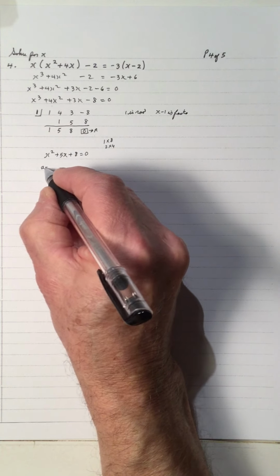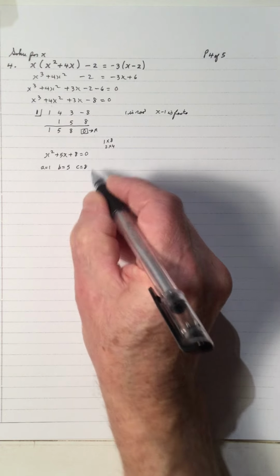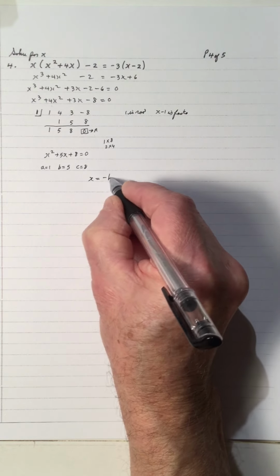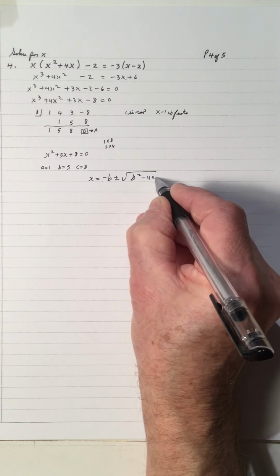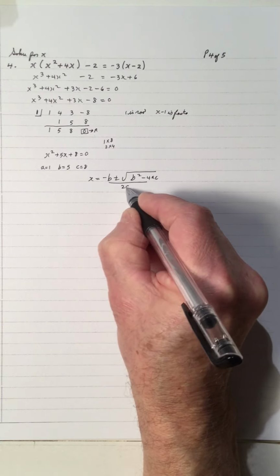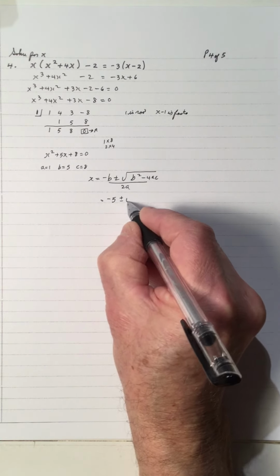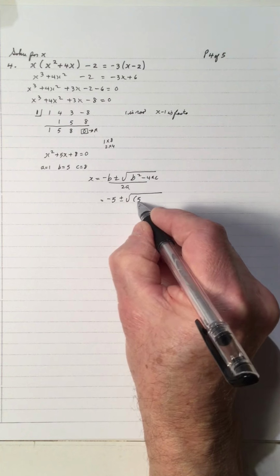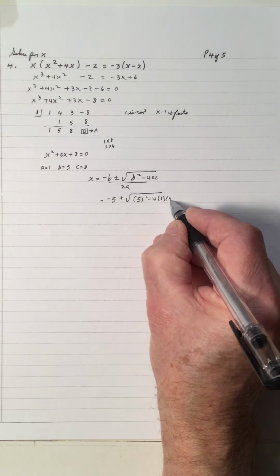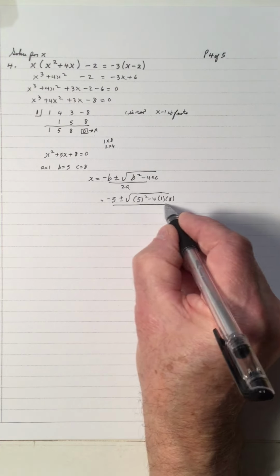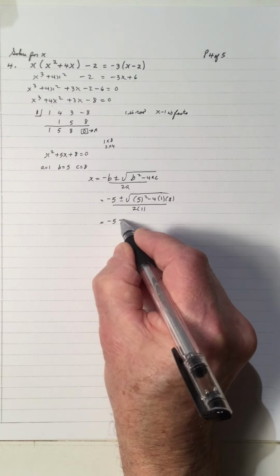So A is 1, B is 5, and C is 8. So x is equal to negative b plus or minus the square root of b squared minus 4ac all over 2a. B is 5, so that's a negative 5, plus or minus 5 squared minus 4 times A is 1, C is 8, and all over 2 times A, which is 2 times 1. So that gives me negative 5, plus or minus.